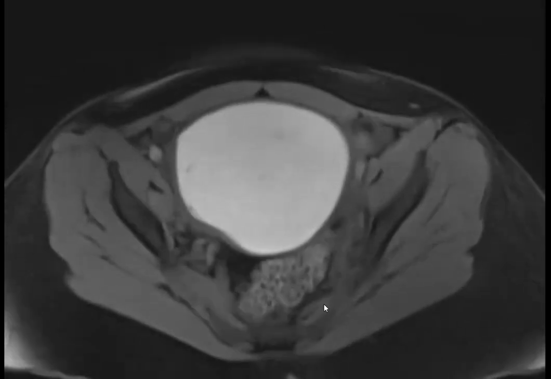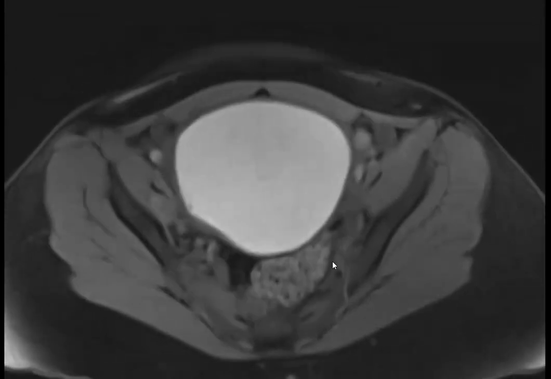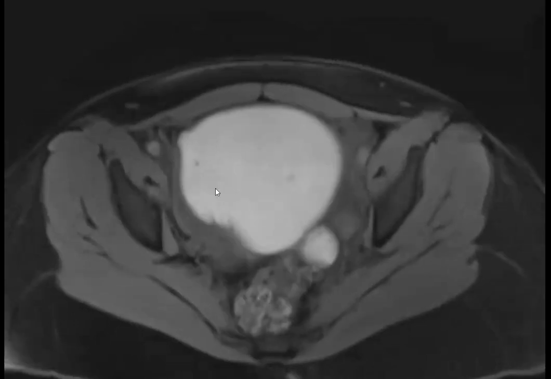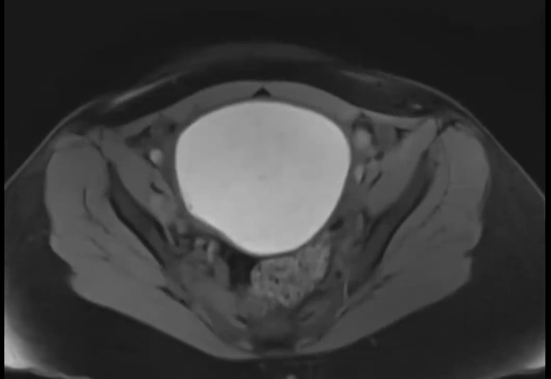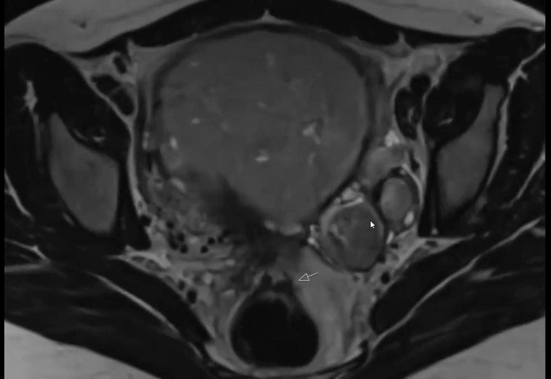Could it be an endometrioma? Yes, excellent. Anytime you see multiple very T1 bright lesions, think endometriosis. And that's what this was. So multifocal endometriosis in both ovaries, including this very large endometrioma here. Another cool, interesting thing is that there was deep infiltrating endometriosis.